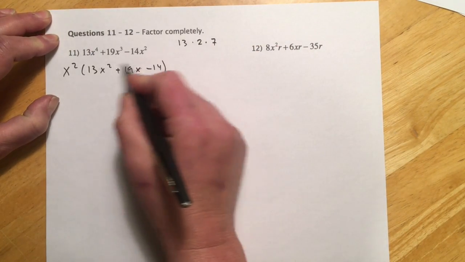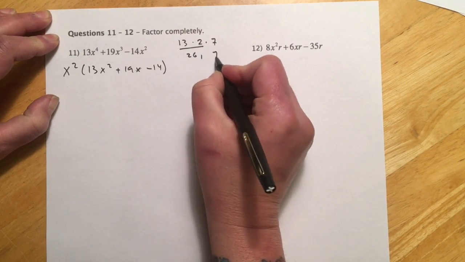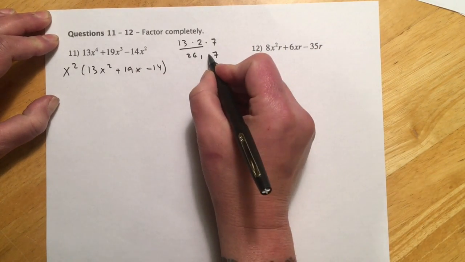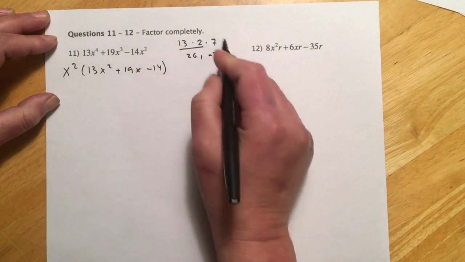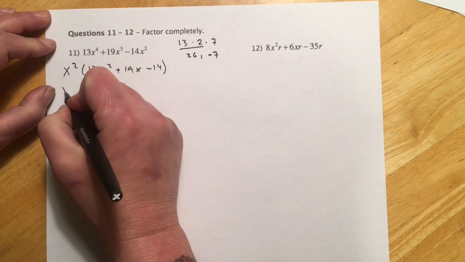Once I do that, this would have been a really hard problem, but now I can just kind of see right there, there's 26 and 7, and those are 19 apart. 7's going to be my negative. So it's a good little trick for finding the factors when the numbers get a little bit bigger.